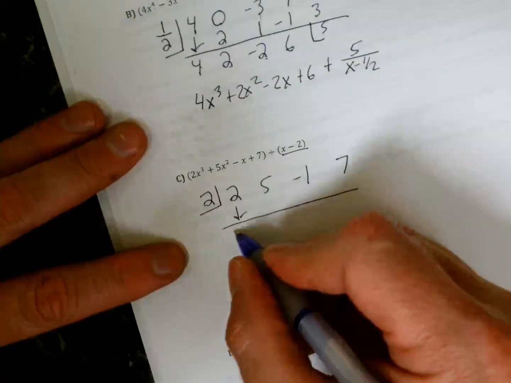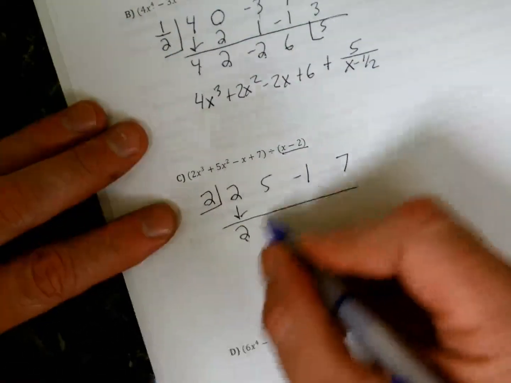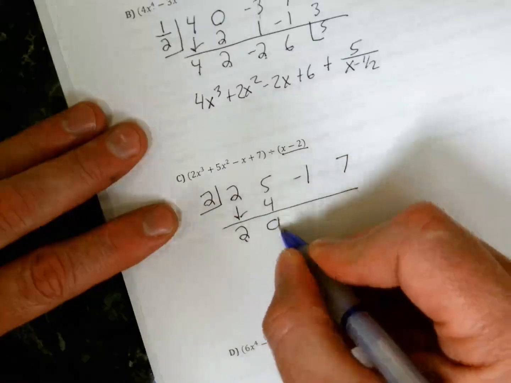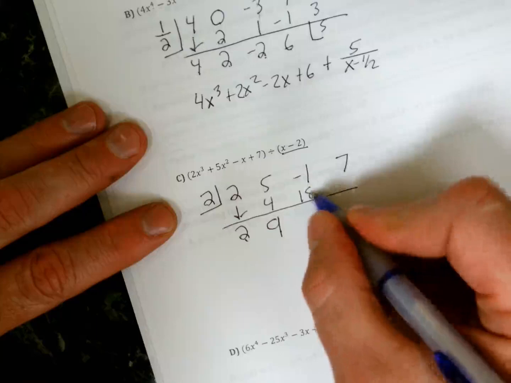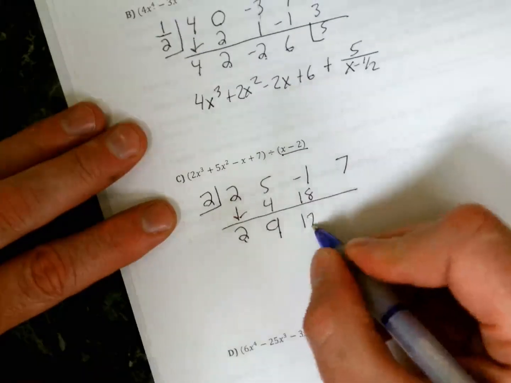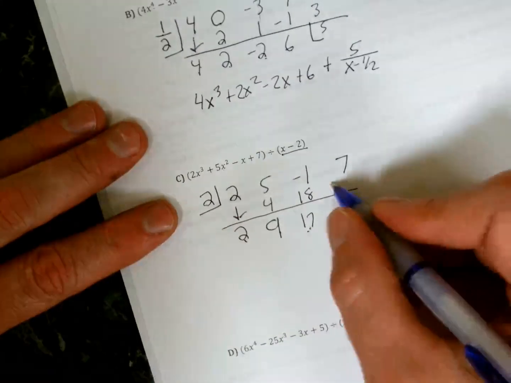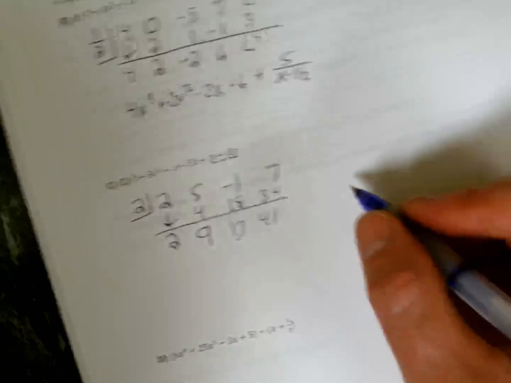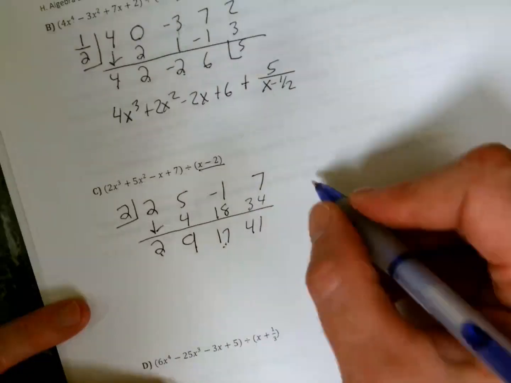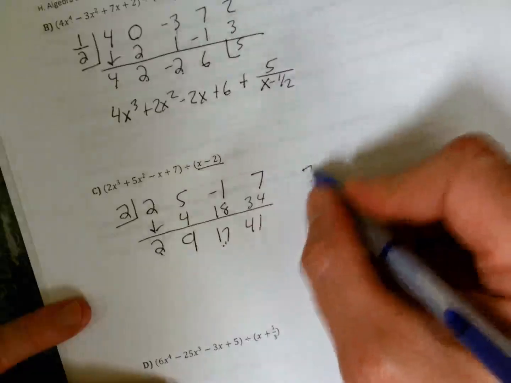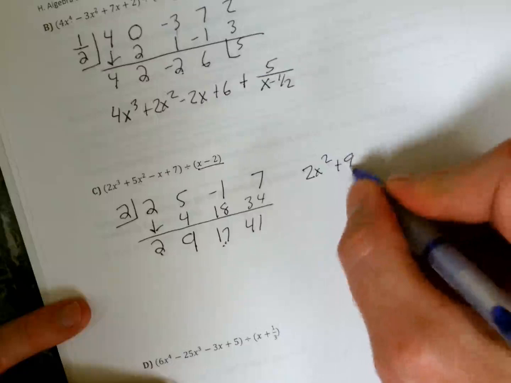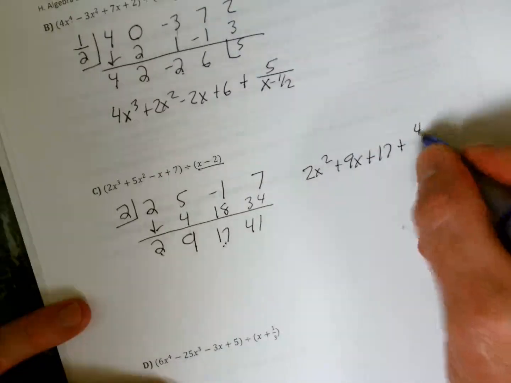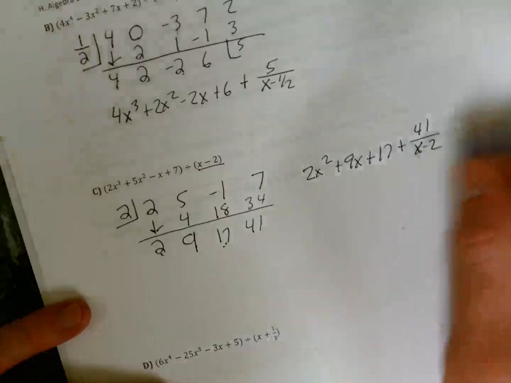I drop down and get a 2. I multiply. 2 times 2 is 4. I add 9. I multiply, get 18. I add and get 17. I multiply. 2 times 17 is 34. I add and get 41. So here I'm going to write this answer. I write a little weird, but here it is. So that was a cube, now it's a squared. So it's 2x squared plus 9x plus 17 plus 41 over x minus 2.